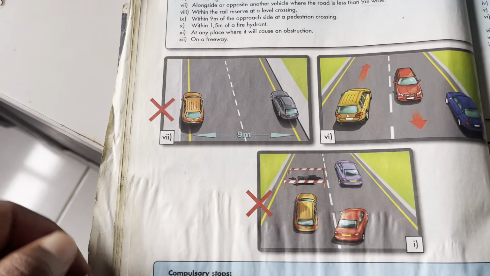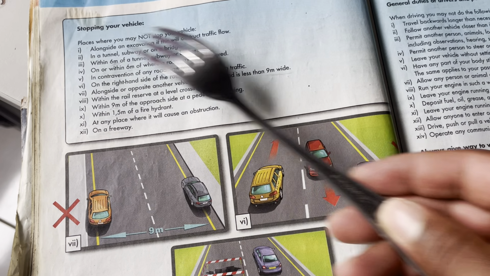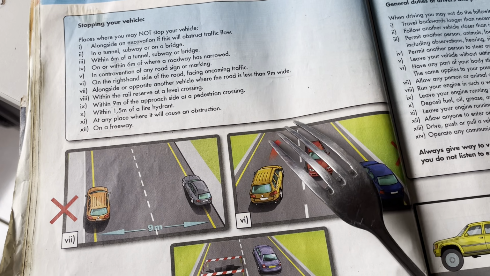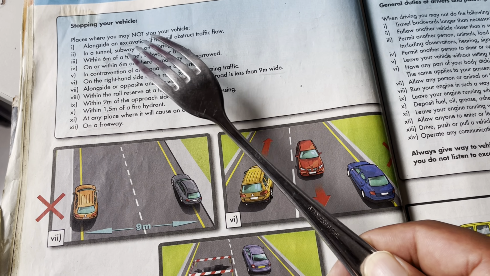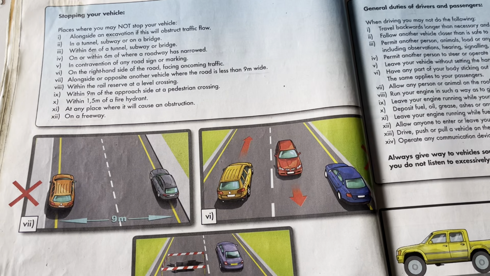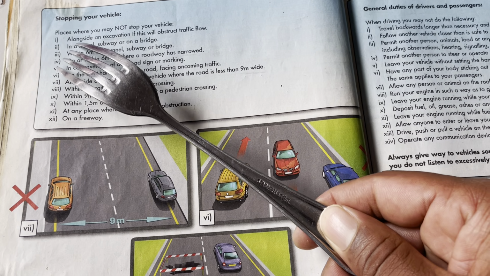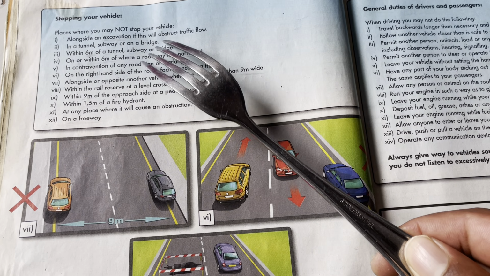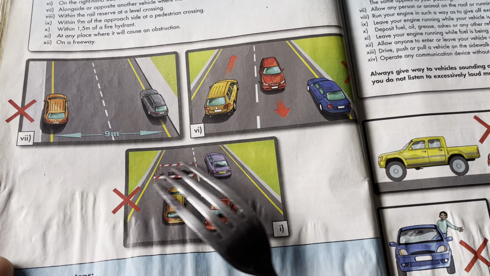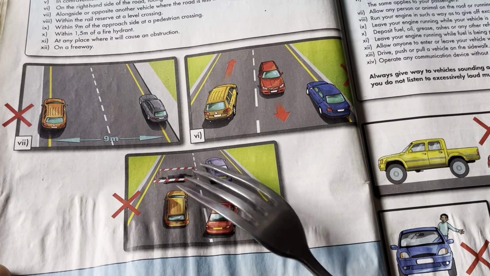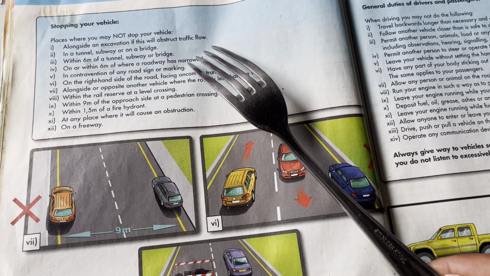Okay, moving on to the rules with regards to stopping your vehicle. Places where you may not stop your vehicle. So these are the places where you may not stop your vehicle. Alongside an excavation, if this will obstruct traffic flow. This is an excavation.